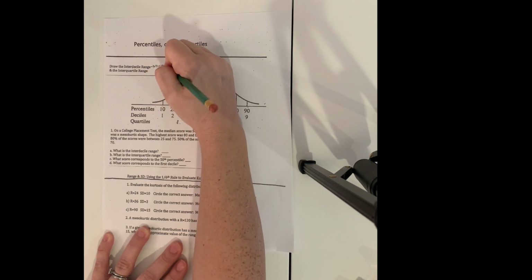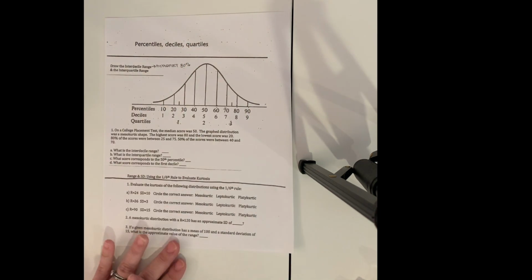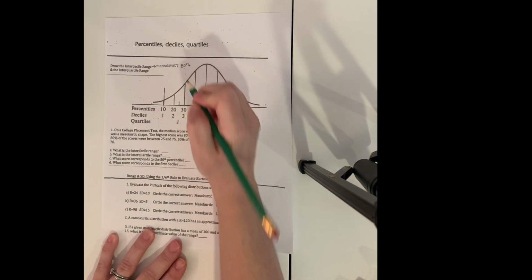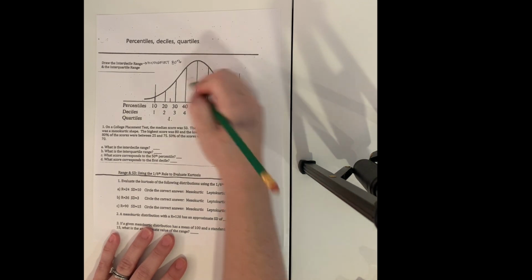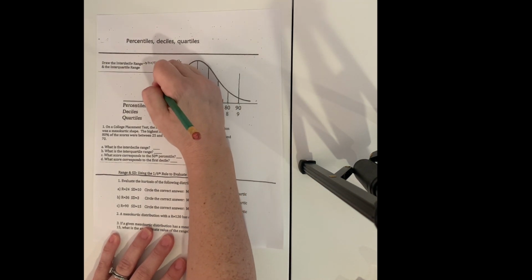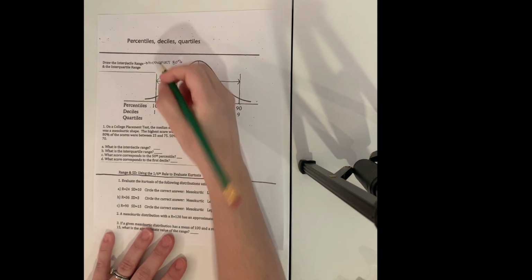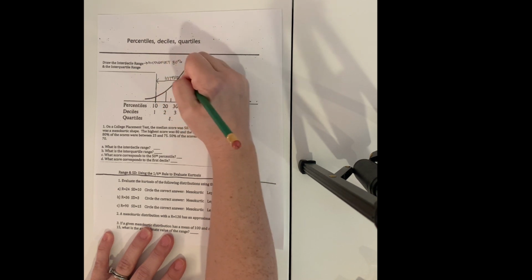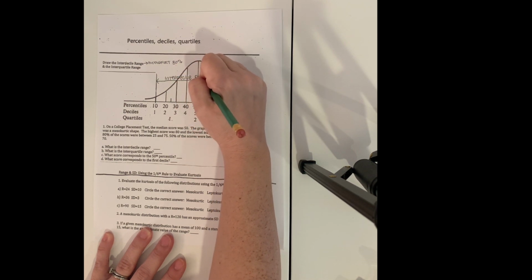If I were to draw the interdecile range, it would be the middlemost 80% of the curve, from this spot on the curve to this spot on the curve. This is going to be the middlemost 80%, and it is called the interdecile range.